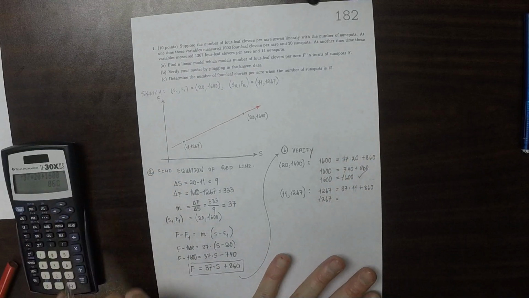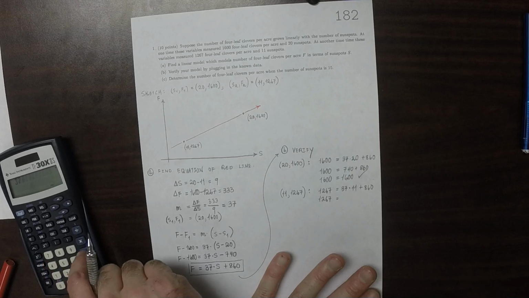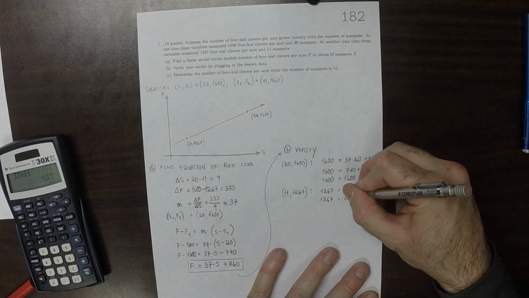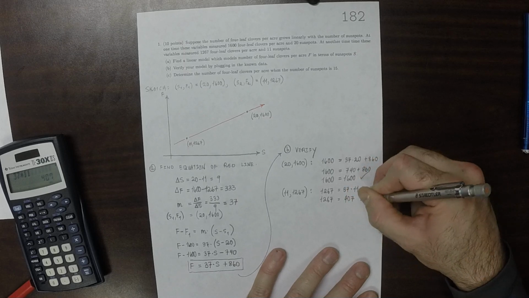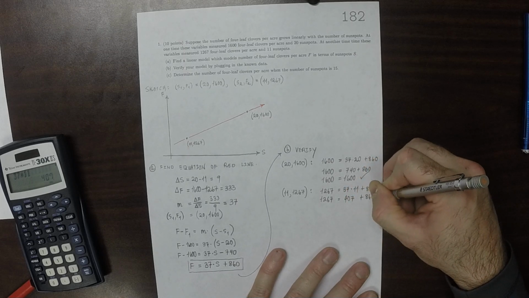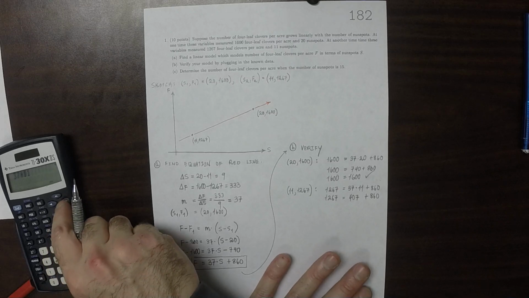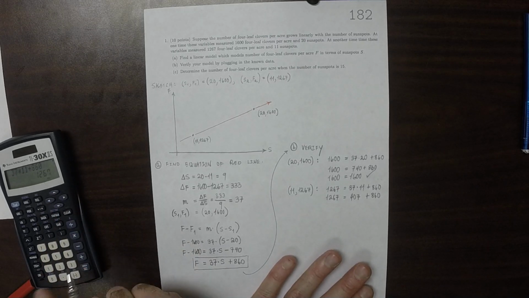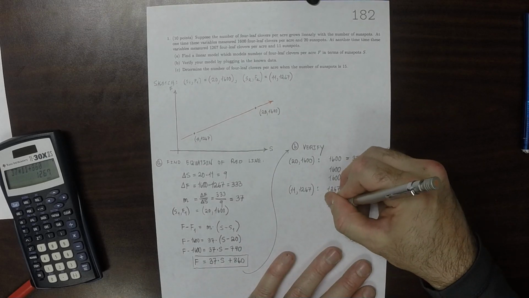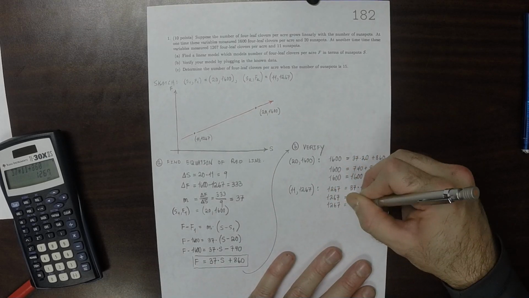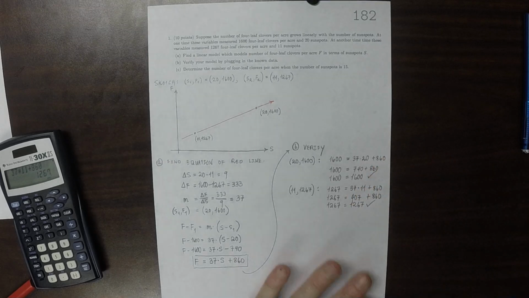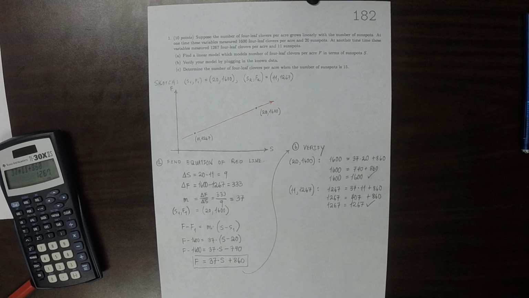Well, 37 times 11 is 407 plus 860. So add 860 to that is 1267. Which is also true. Okay, so we must have the correct model.